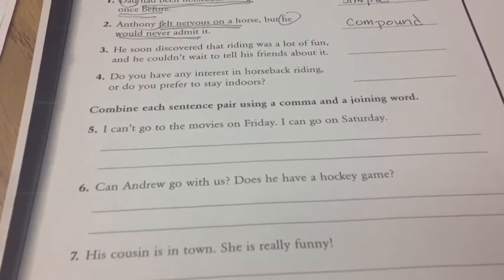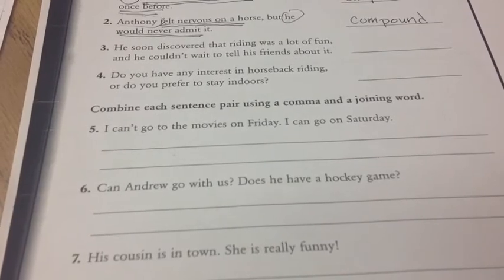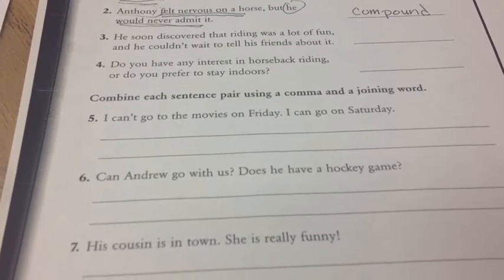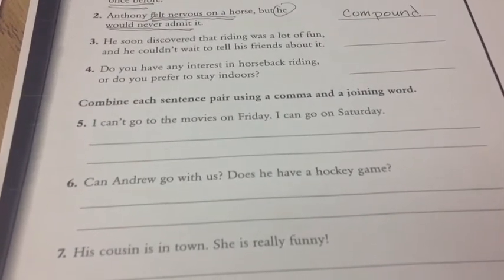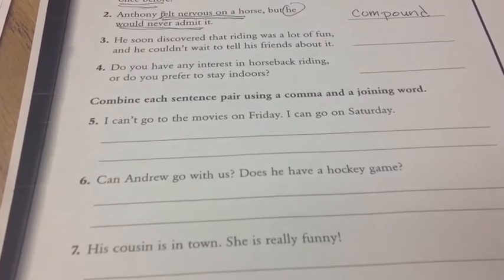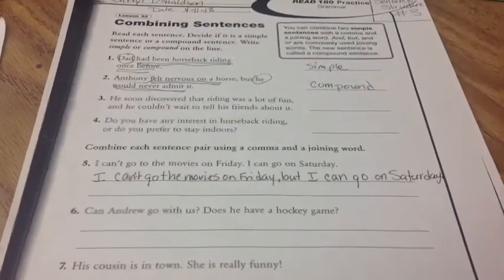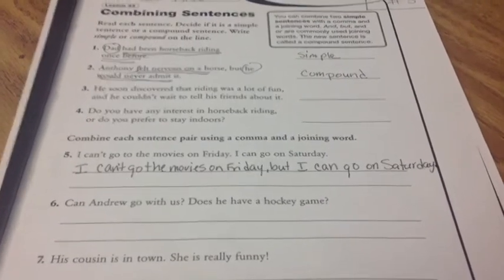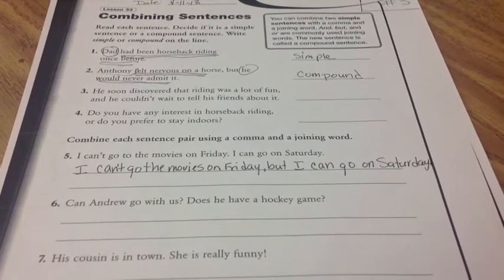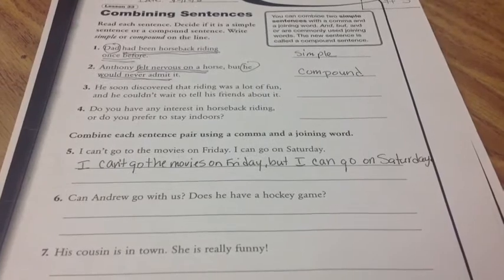Number 5 says, I can't go to the movies on Friday. I can go on Saturday. Okay, so I know I want to combine those, so I know that I'm going to make that period a comma. What word would work best to combine those? I can't go to the movies on Friday, but I can go on Saturday. Okay, that would work great. I'm going to go ahead and write in that sentence. Your sentence should be rewritten on the line under number 5 exactly like this: I can't go to the movies on Friday, comma, but I can go on Saturday.